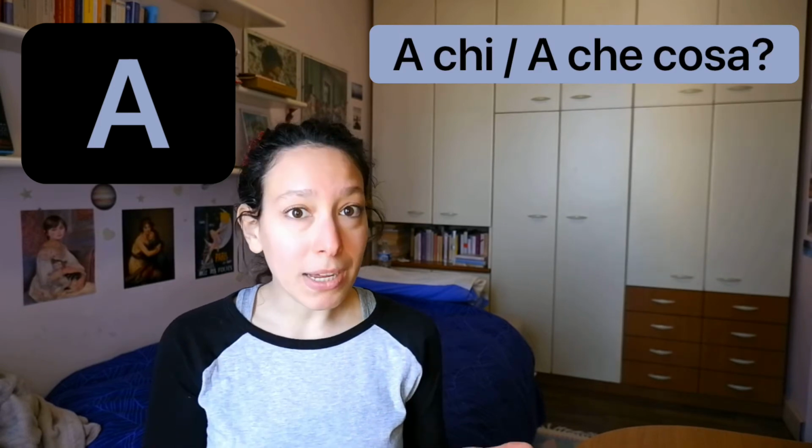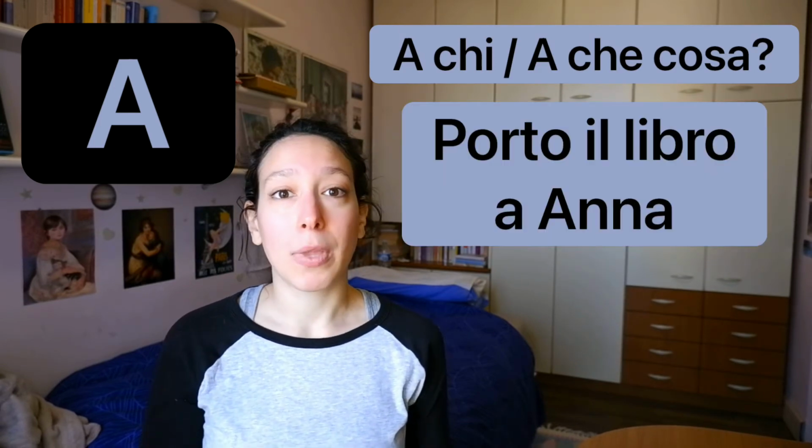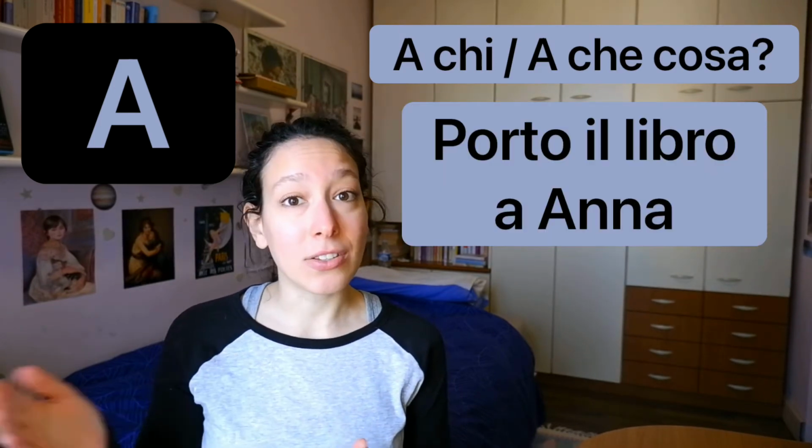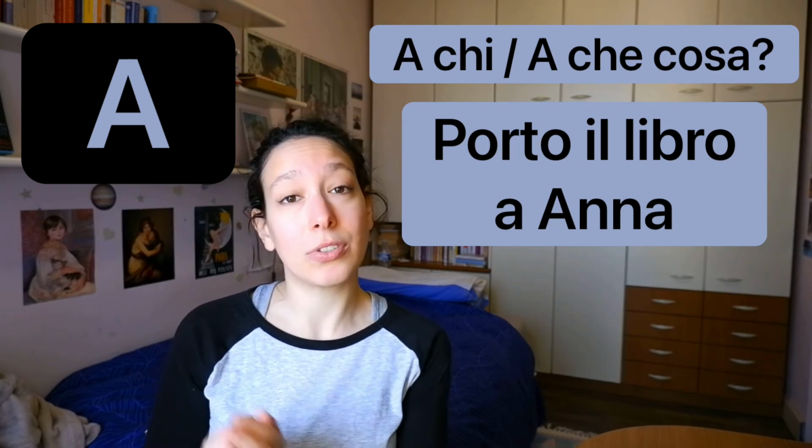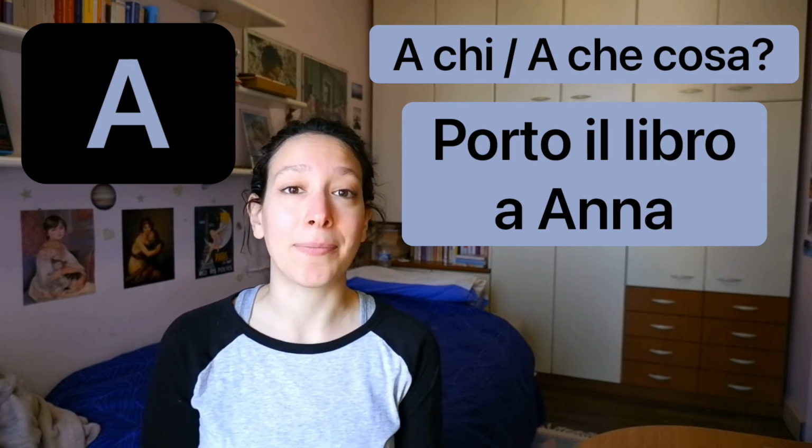And lastly, we use a when we are answering the question to whom, a chi, a che cosa. Porto il libro a Anna, so I'm taking this book to Anna. Porto il libro a Anna. These are our cases with the preposition a.